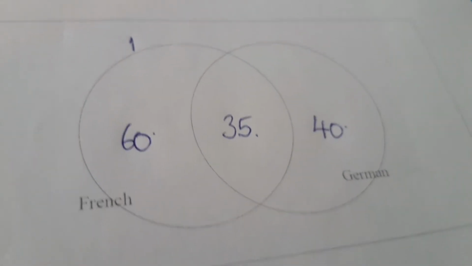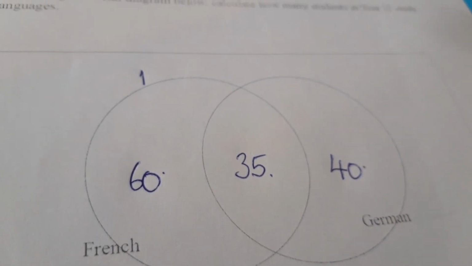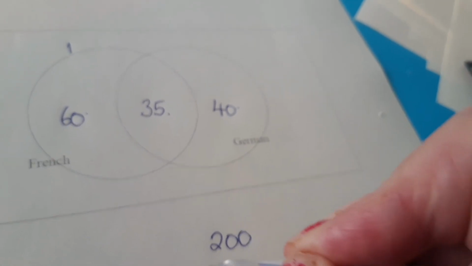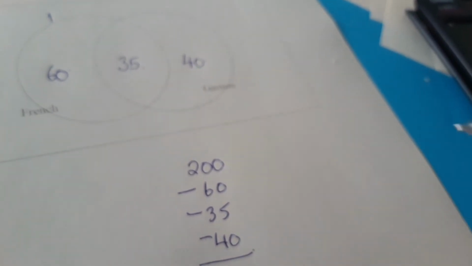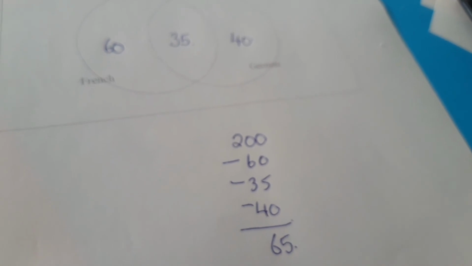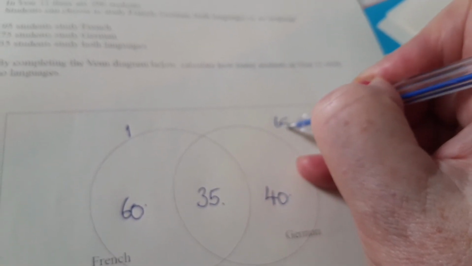Now you have to realise that some people don't do either of these languages, so you remember there are 200 students, so you take your 200 students and you take away your 60 and your 35 and your 40. And that leaves 65 people who don't do any languages. So you put your 65 outside the circle somewhere. Okay. Oh, and that's us finished those questions. We did okay.